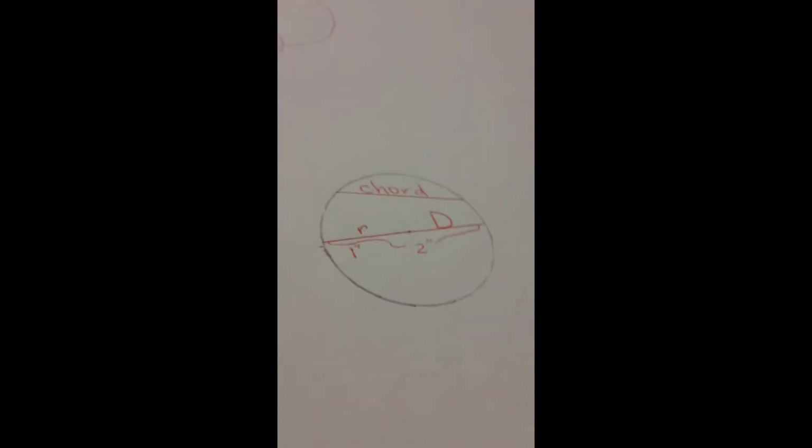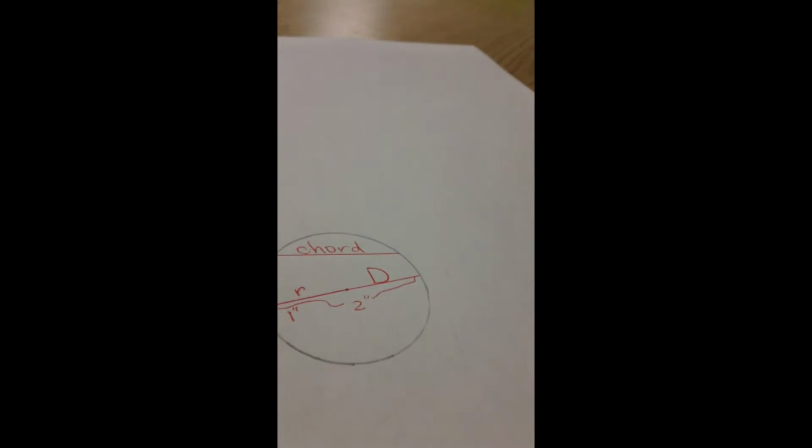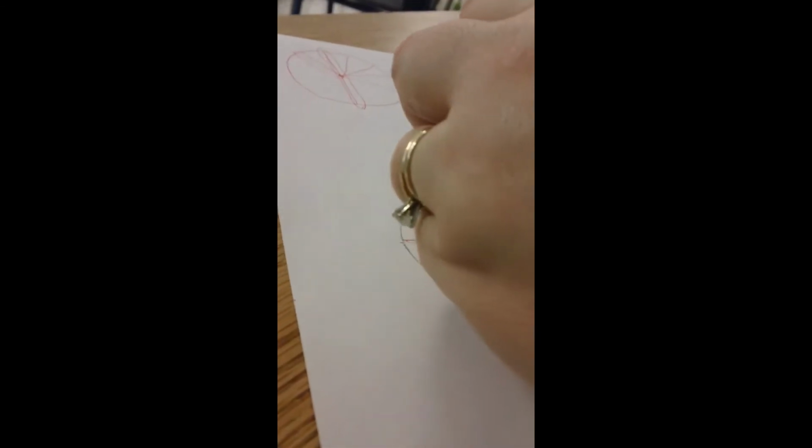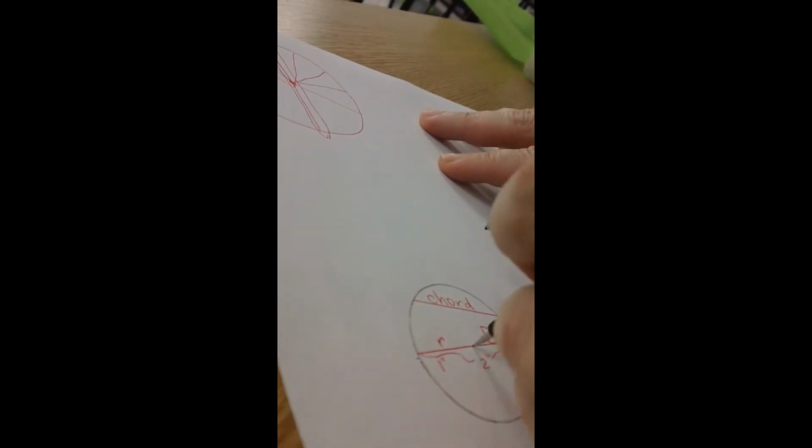Another thing that I'd like to show you is what we call a concentric circle. All right, so a concentric circle shares the same center. Now I'm going to take my compass and I'm going to make it bigger. Maybe not that big. Let me make it a little bit smaller. All right, so I'm going to share that same center with my new, bigger circle.